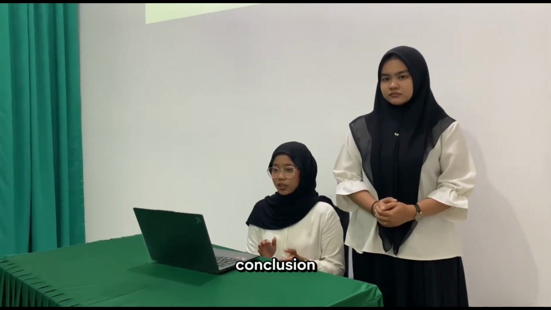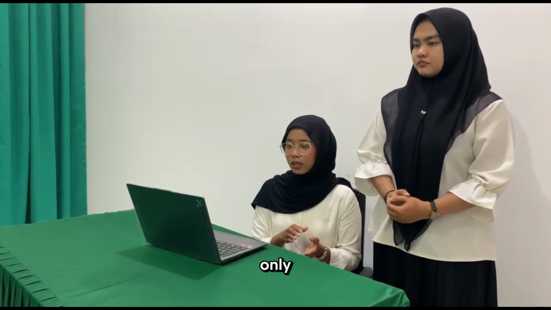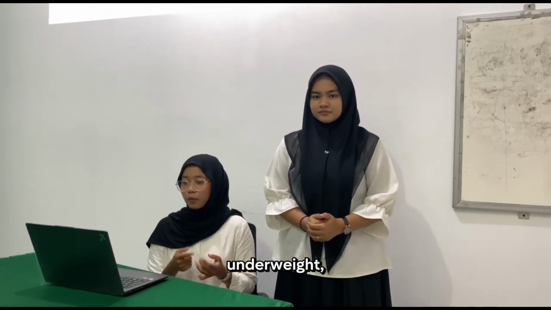Okay, in conclusion, the BMI calculator program is a simple yet effective tool to help users understand their body condition using only their weight and height. By calculating the body mass index and classifying it into categories, underweight, normal, overweight, and obese, the program provides a quick overview of a person's health status.